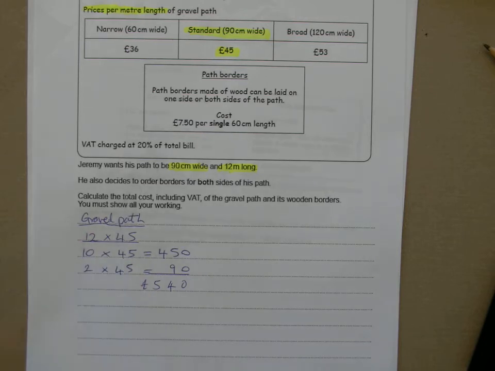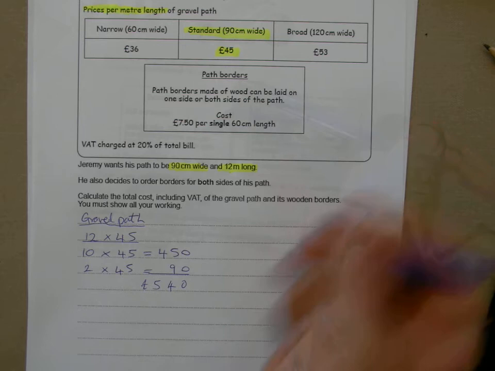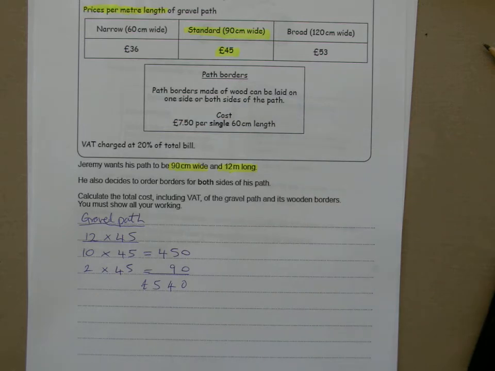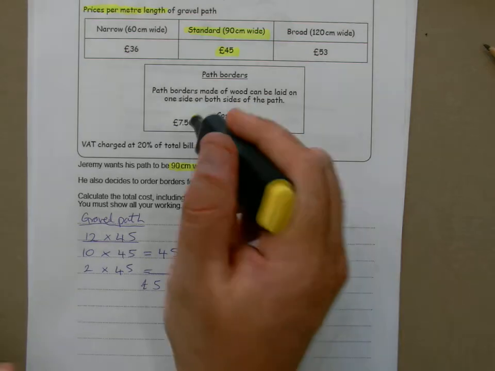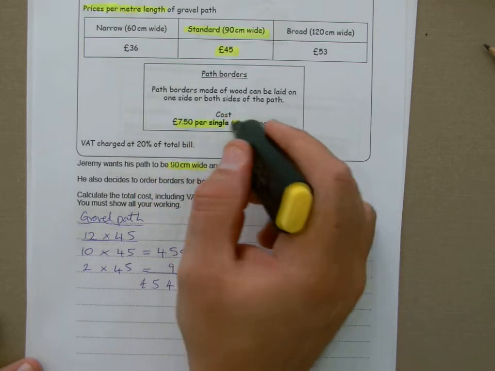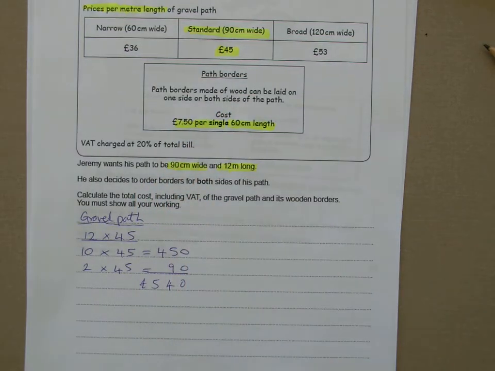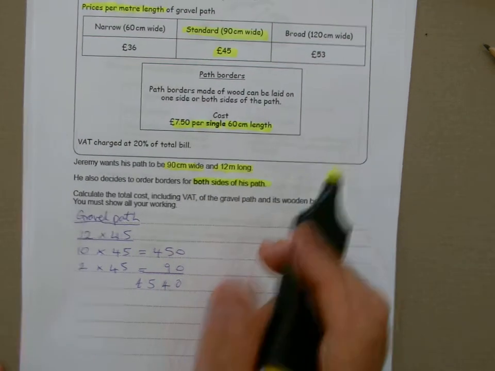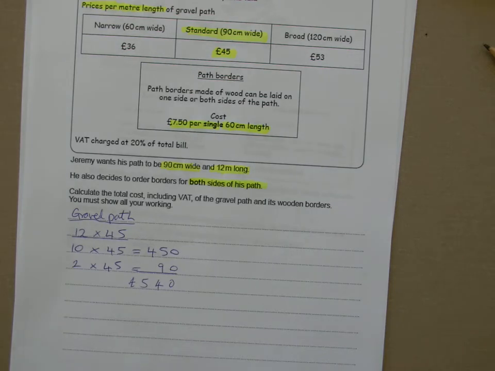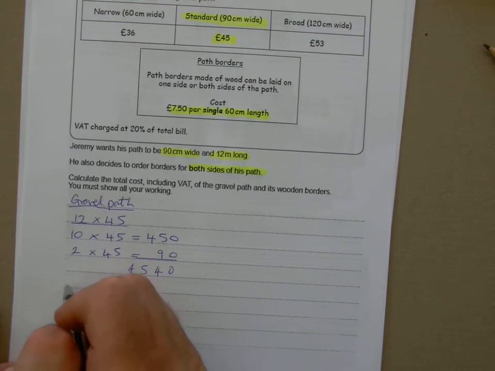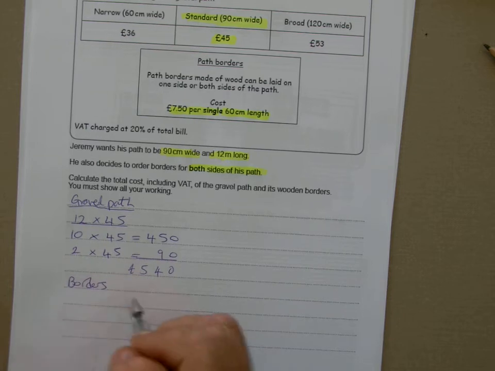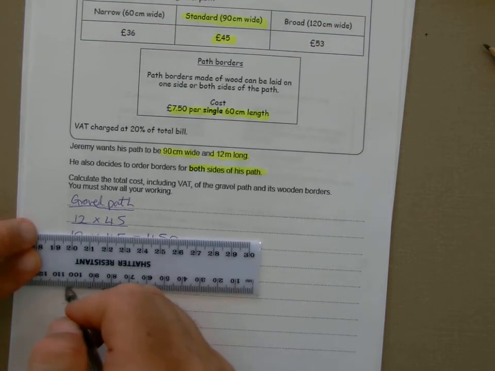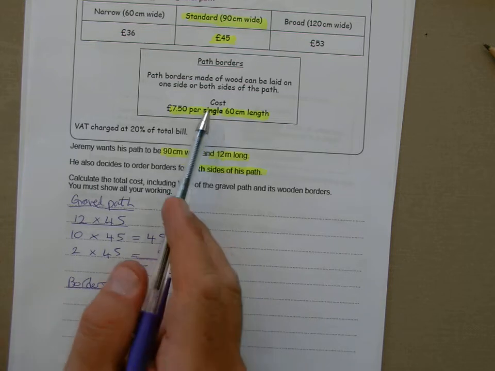Plus then, of course, we've got VAT to add on. However, let's consider the borders first. We'll do the VAT later on. So, it says path borders made of wood can be laid on one or both sides of the path, and the cost is £7.50 per single 60 centimetre length. Okay, and he decides he wants both sides of this path, right? Both sides. Well, if you think about it, the borders is going to be quite a lot he's going to need, isn't it? Because he wants to do both sides.